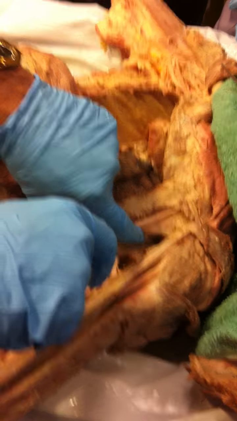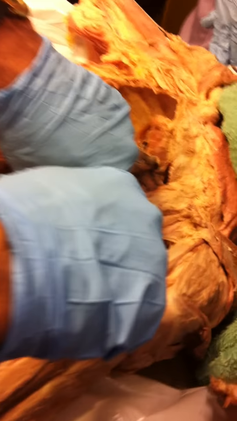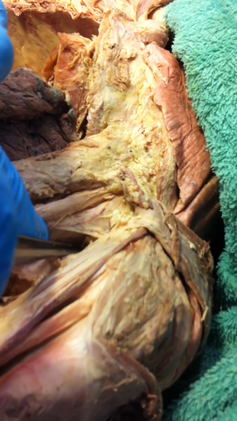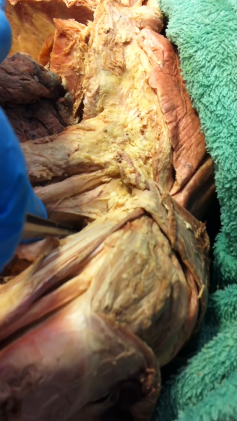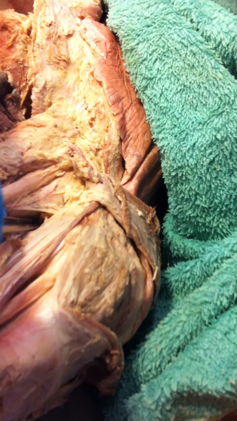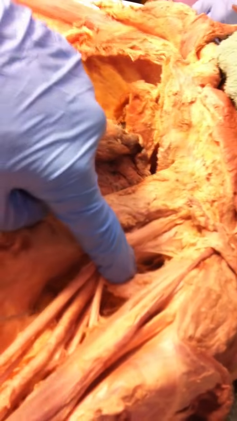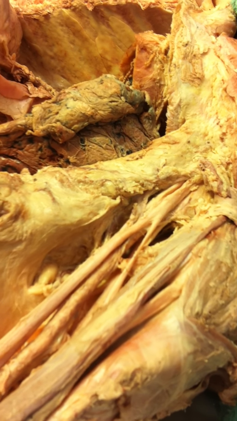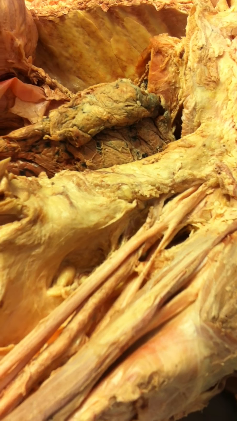And that's the axillary nerve. It runs backwards to supply the deltoid muscle and another muscle. What's the name of the other muscle? Teres minor muscle.